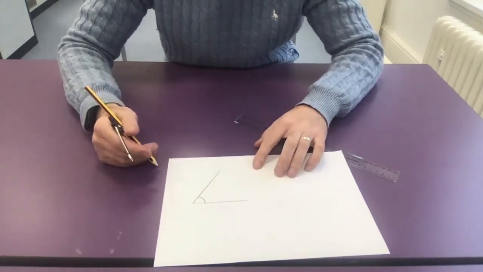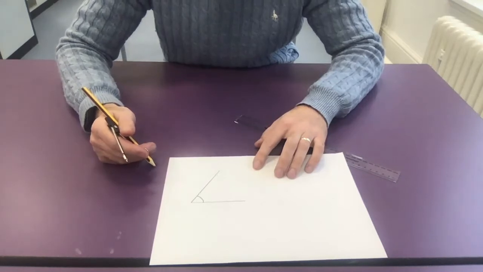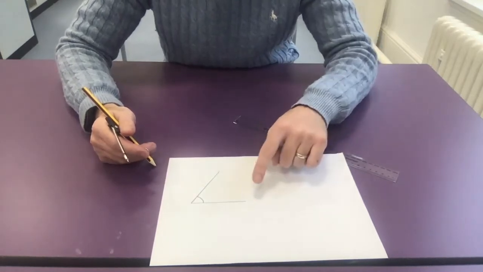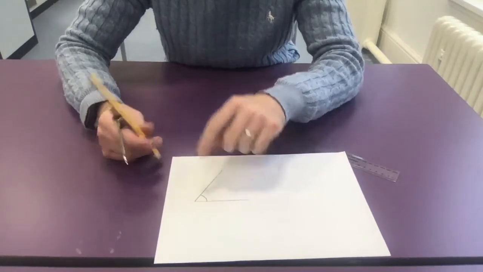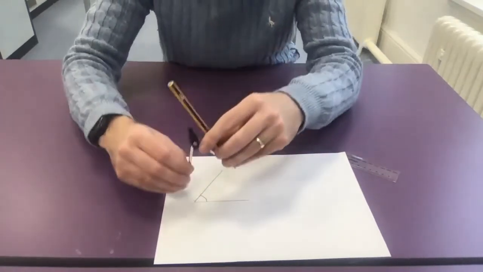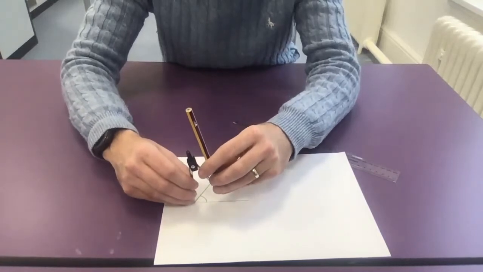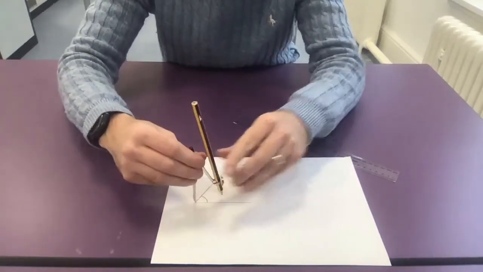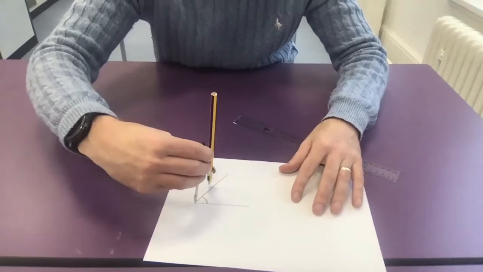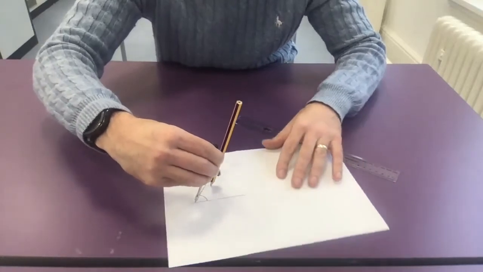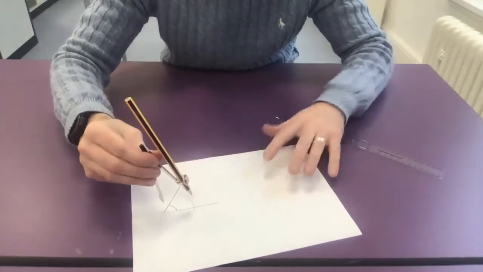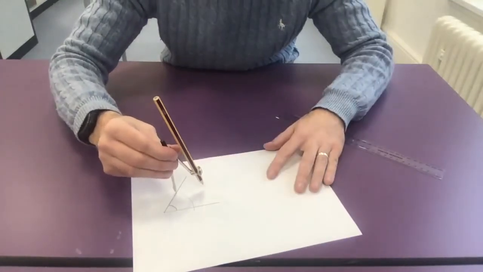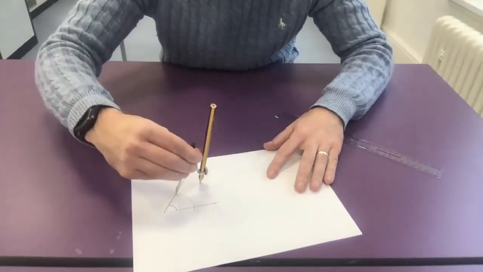Next part. What we're going to do now is create a 30-degree angle by bisecting our 60-degree angle. Okay? So just like you did previously, we're going to set the compass to around about there. Around about there is fine. We're going to draw an arc like this. And then I'm going to put the pointy part of my compass where those lines cross.